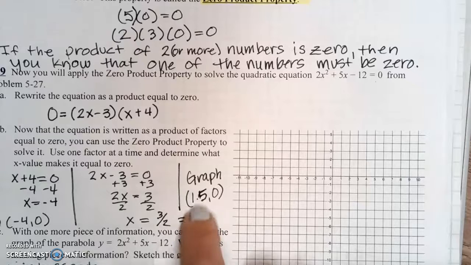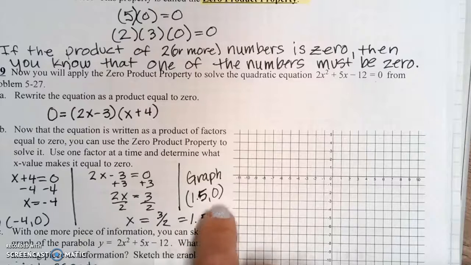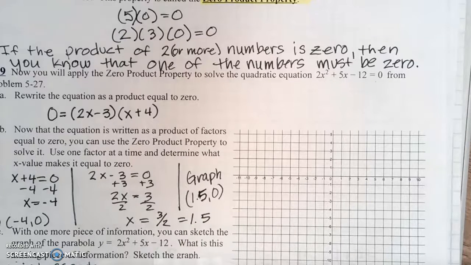We're going to rename that as point 1.5, comma 0. So again, you're going to start at the origin. You're going to go 1 over and then halfway to the 2. Don't go up or down any, and put a point right there. Okay? That's going to give you your other x-intercept.